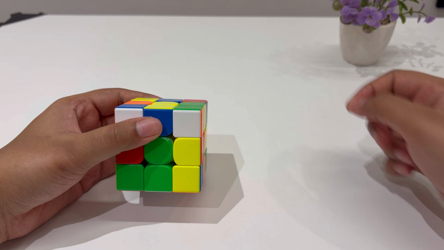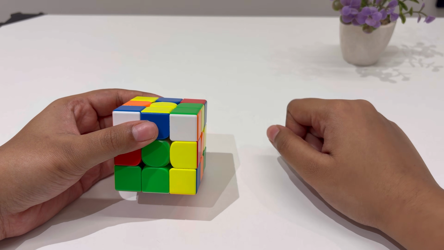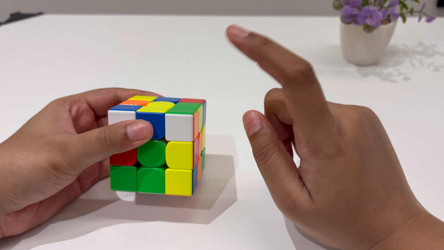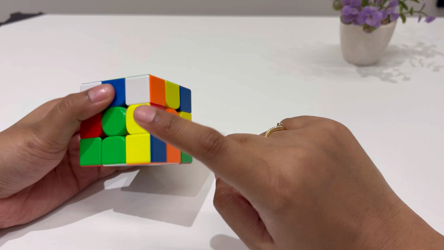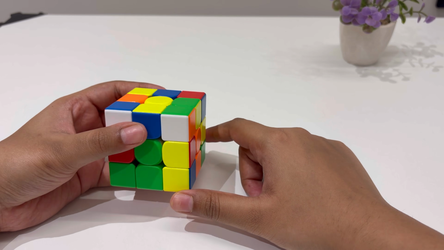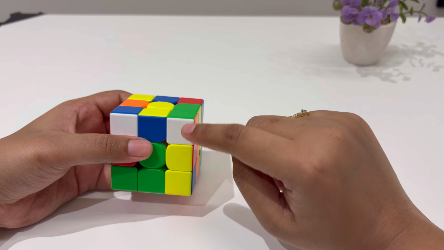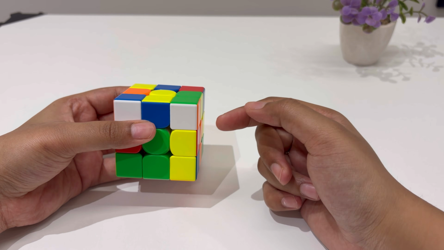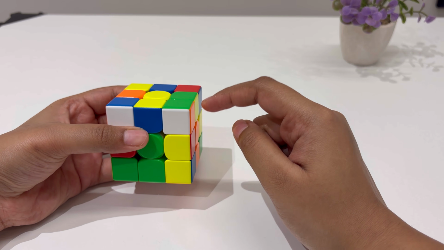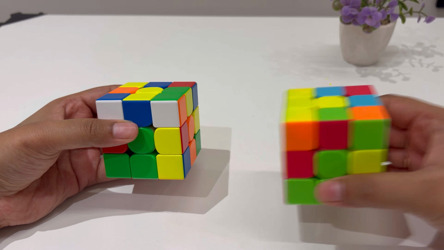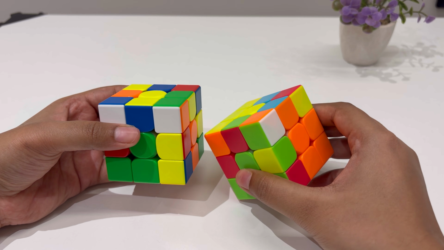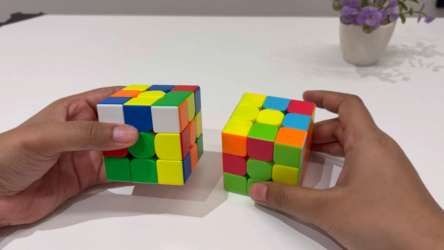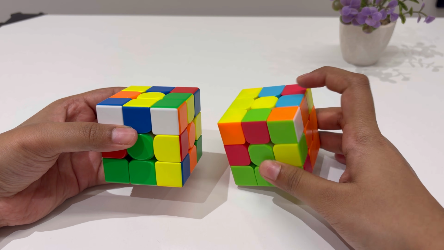Now there are 3 ways in which you can encounter this particular corner piece at the top, which has green, orange and white corners. Currently you can see the white is facing towards us, and green and orange are on the side. But another possible configuration can be this, where green is facing you but white is on the side and orange is at the top.